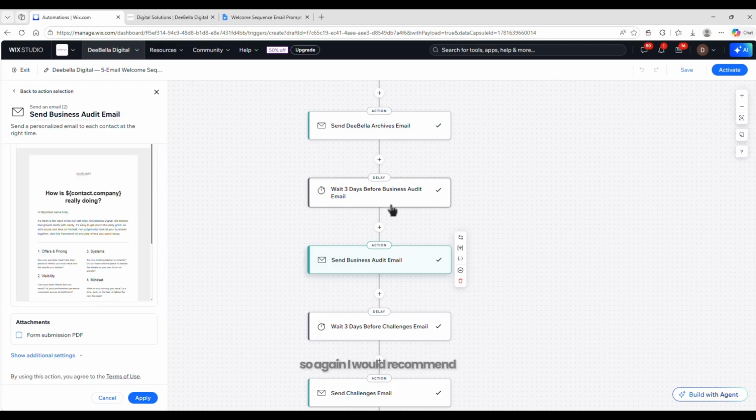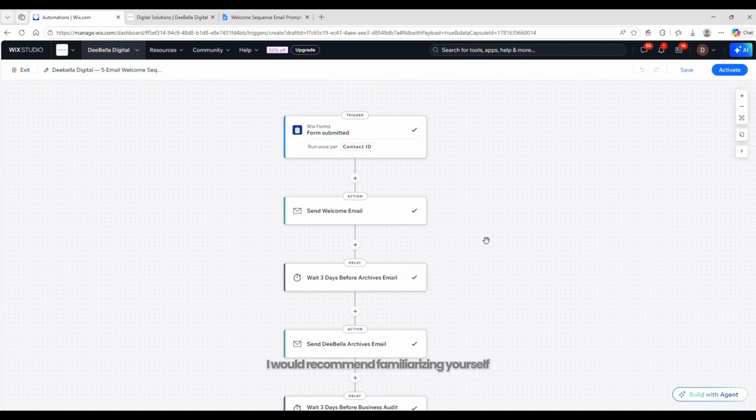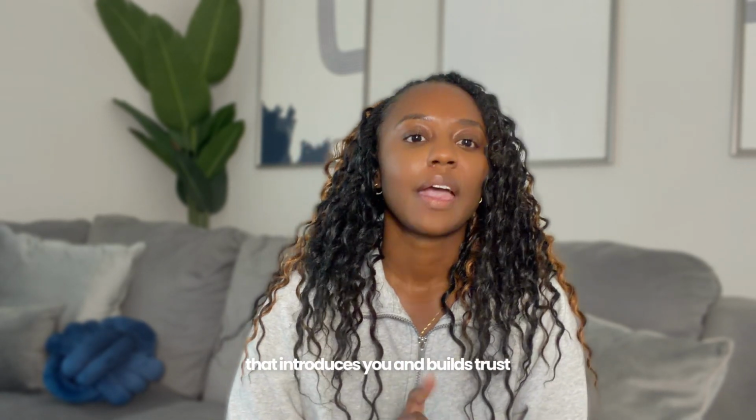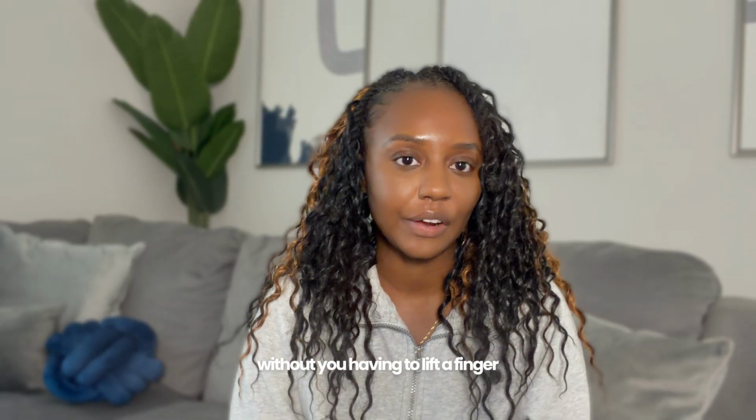So again, I would recommend once you have created your email sequence using Wix AI to go through each individual email and make sure it's crafted towards your business, your branding. That's not just the text itself, but that's the overall design, the user interface, the aesthetic, the color scheme. Everything should match your brand. I would recommend familiarizing yourself with the Wix automation platform so you have an understanding of what it's all capable of. You now have a fully automated sequence running inside Wix that introduces you and builds trust without you having to lift a finger after today.